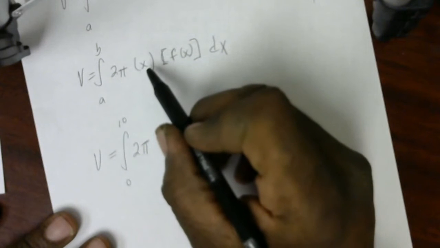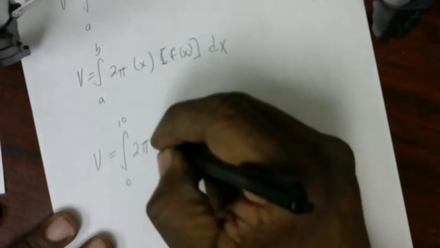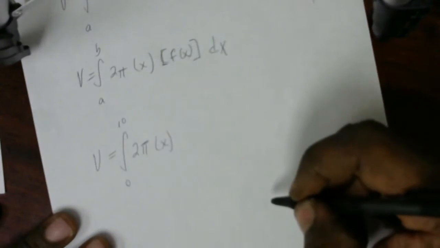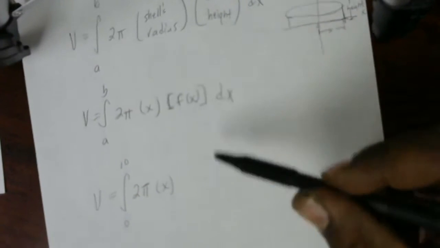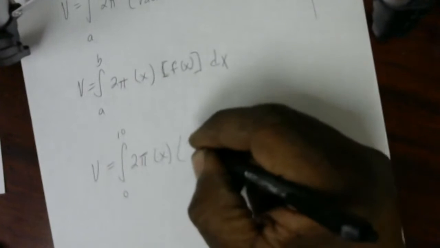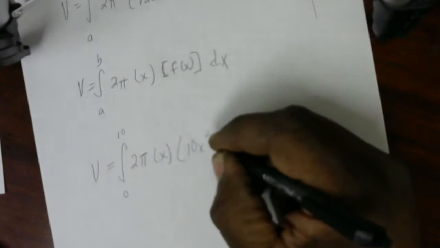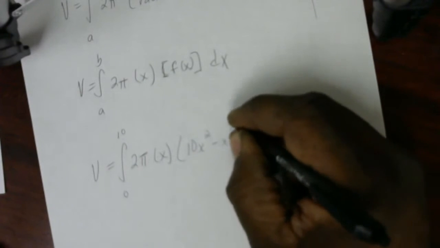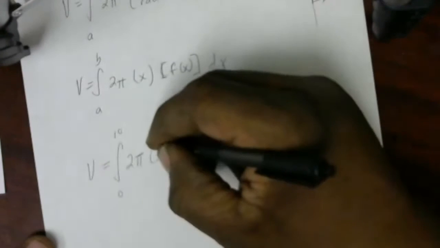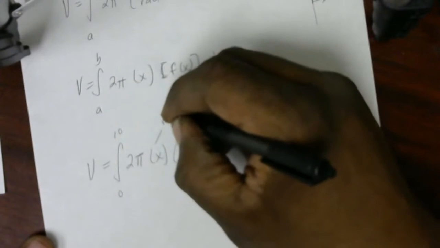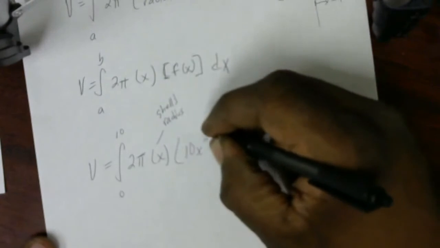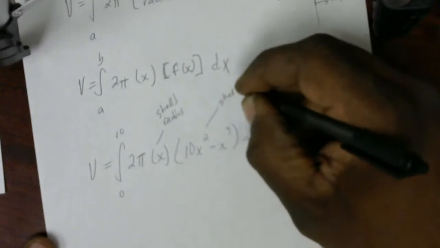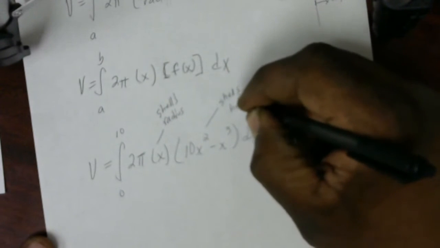So remember that this is the shell's radius times the shell's height, which is the function. And our function was 10x squared minus x cubed dx. All right, so this was the radius, and this was the shell's height.